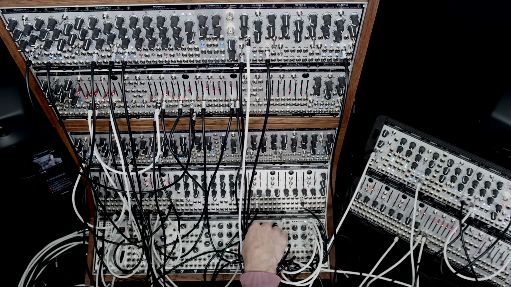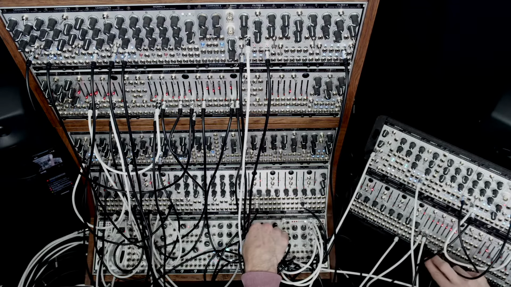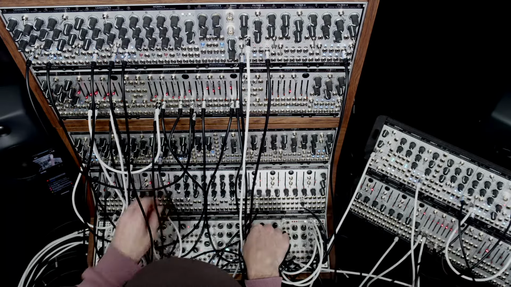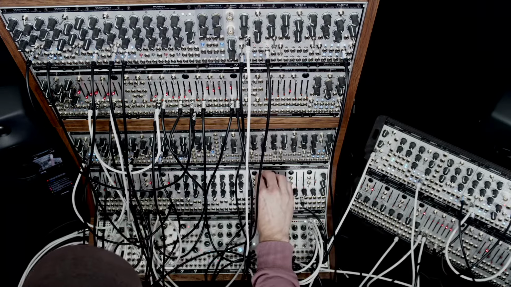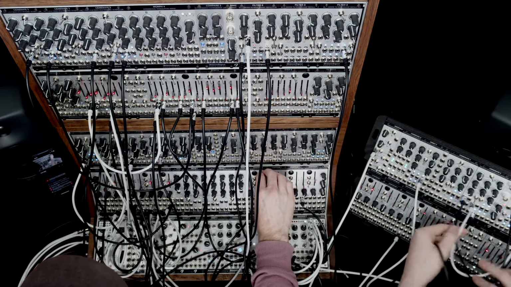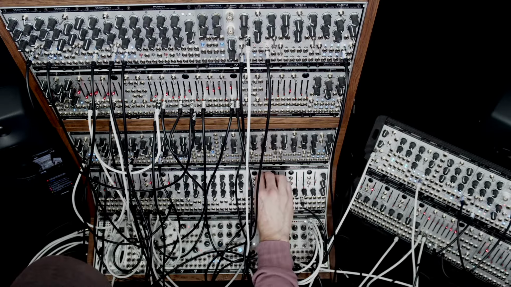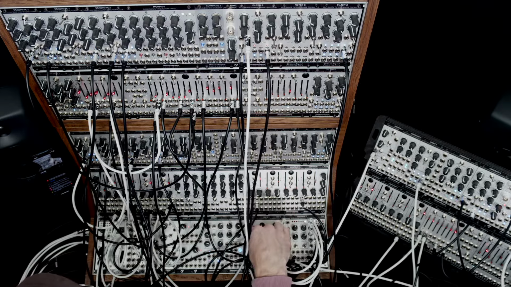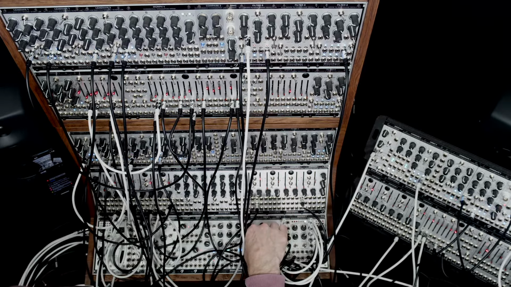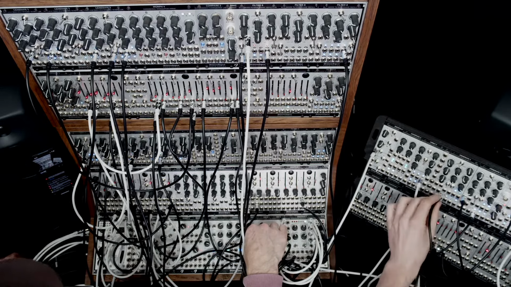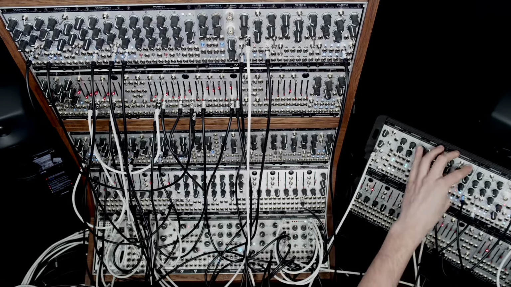But you also want different ratios, I guess, between the frequency modulation. So we're gonna take Filter 8, put it into Mix 3 and modulate this one. And then we go back into here.